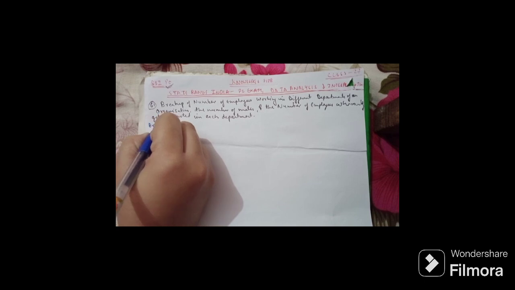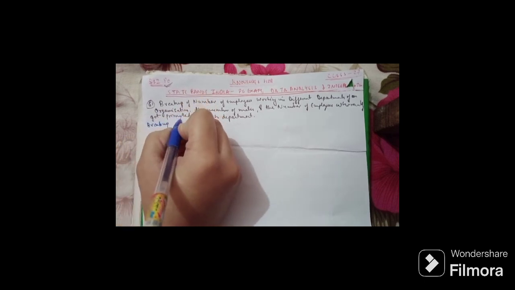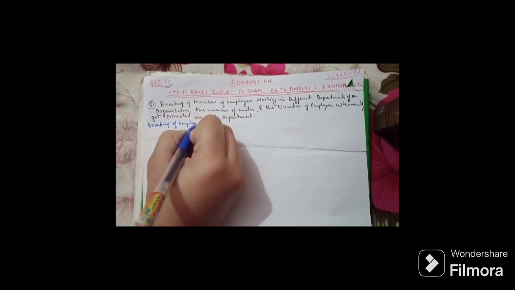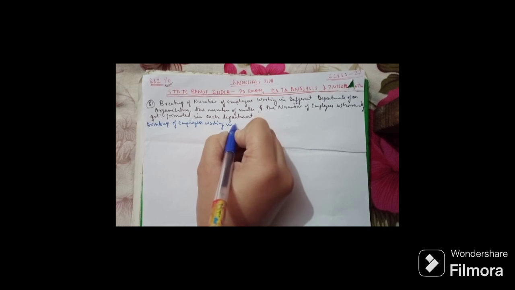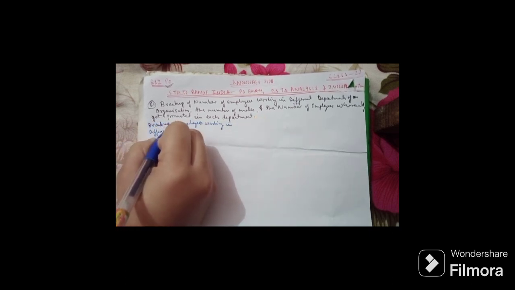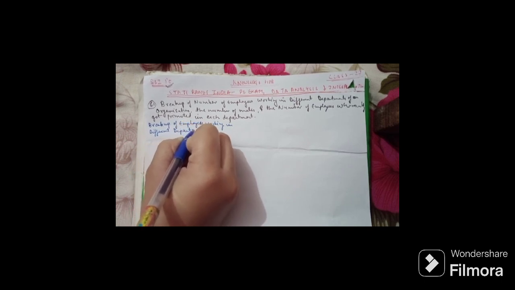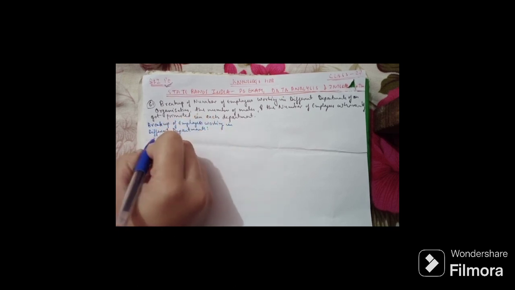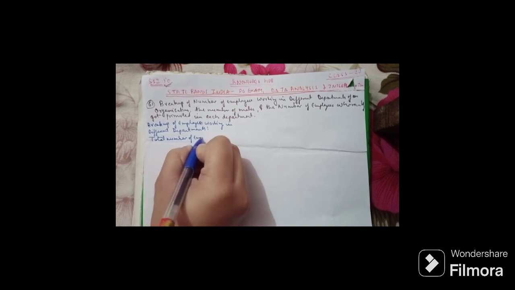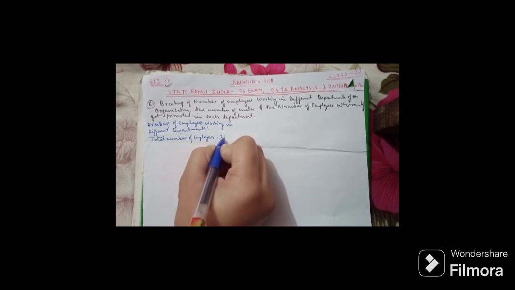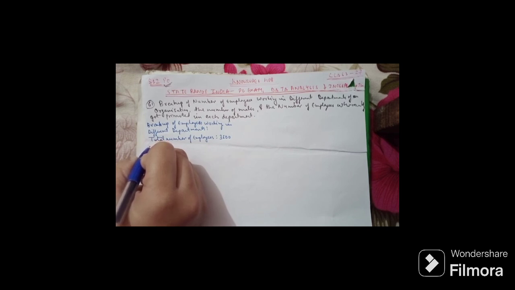So we have the given information. Breakup of employees working in different departments: total number of employees, 3600.